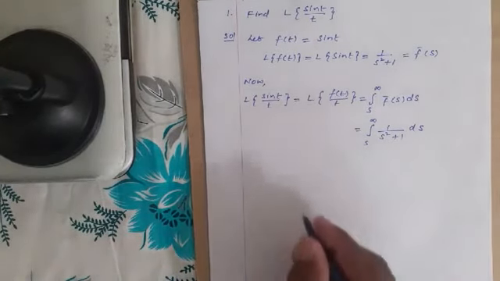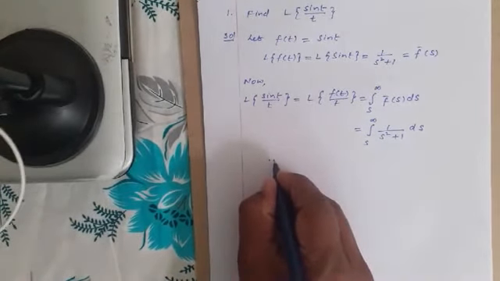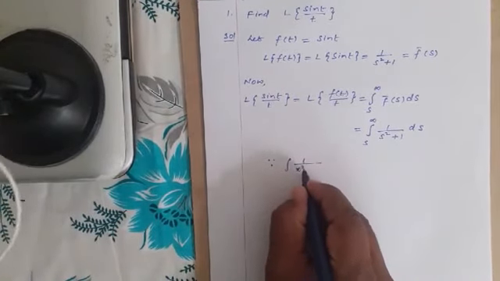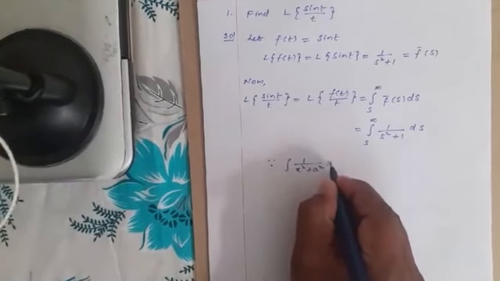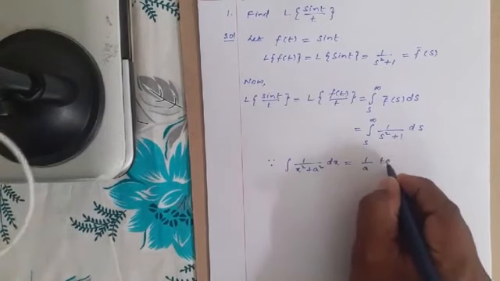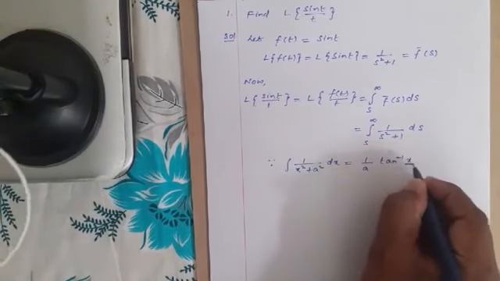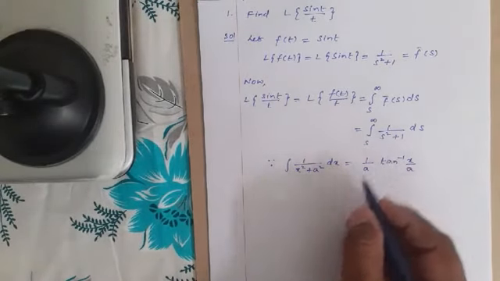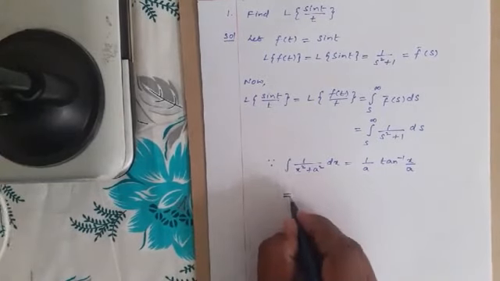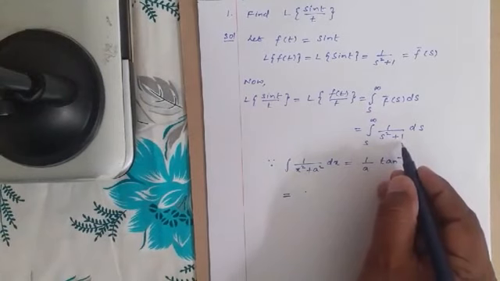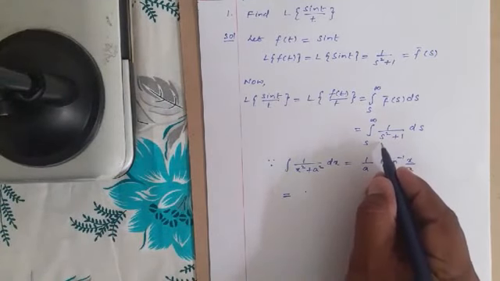Now we have a formula: integral of 1 upon x square plus a square dx is equal to 1 upon a tan inverse x by a. You have studied this in your intermediate. When you apply this formula here, a is nothing but 1 and x is nothing but s.